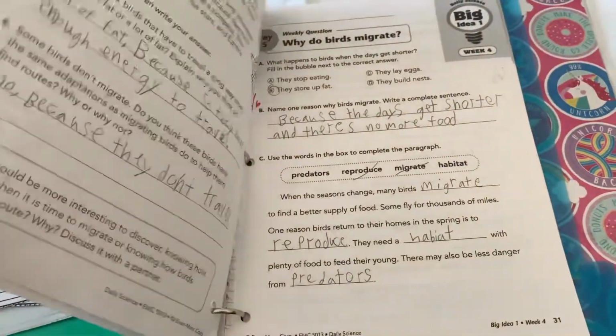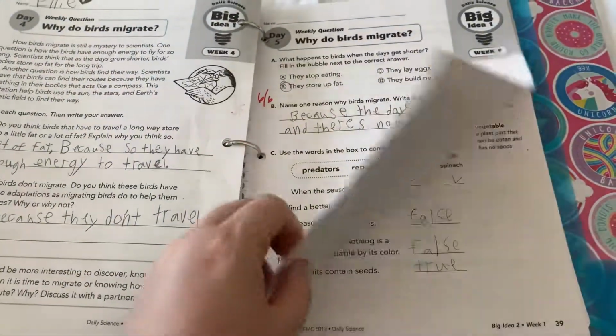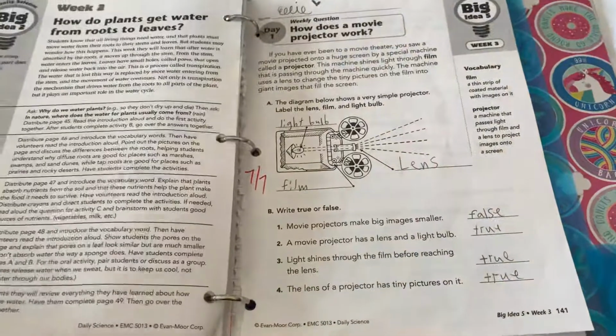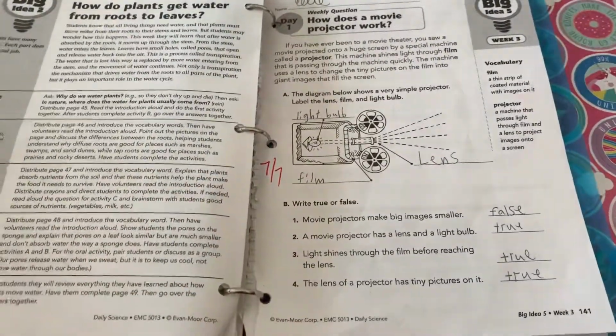All right, and then we also did our daily science. So just work through those. And yeah, we finished up our sound box. And that is it for Ellie.